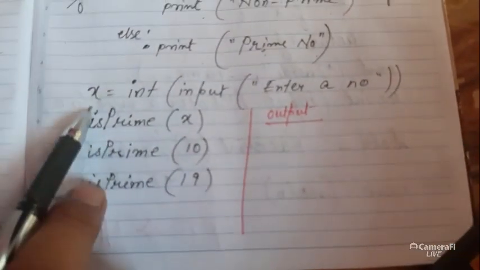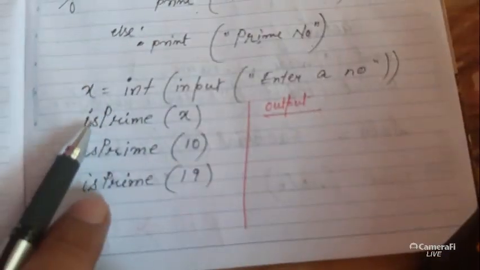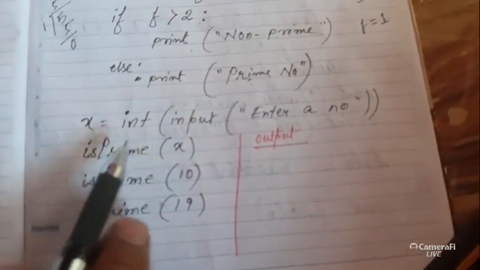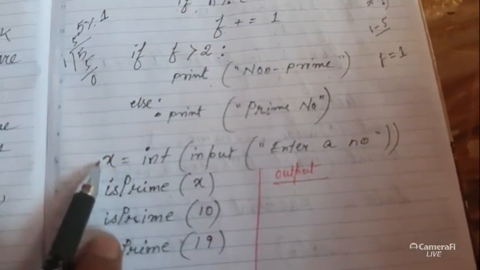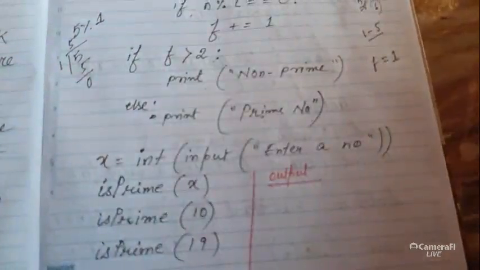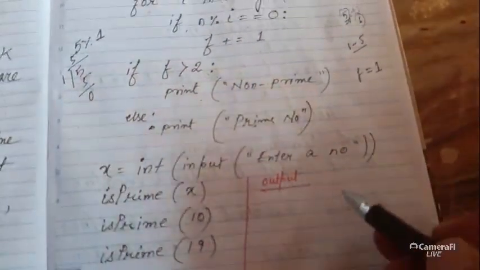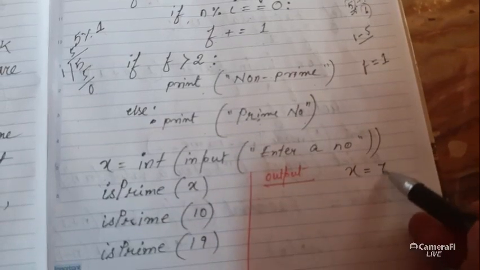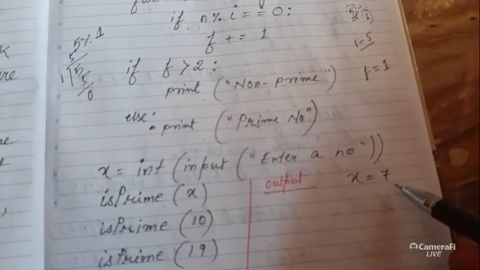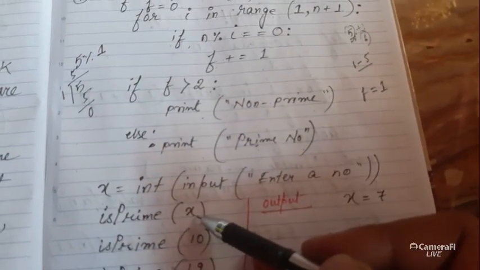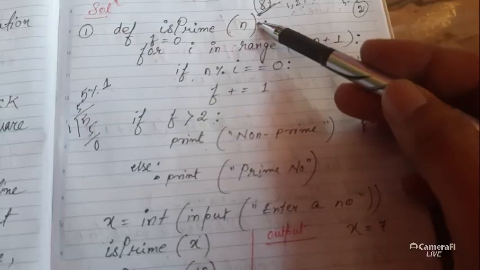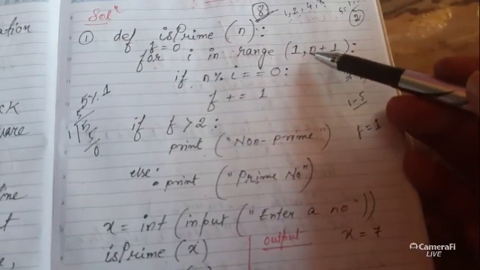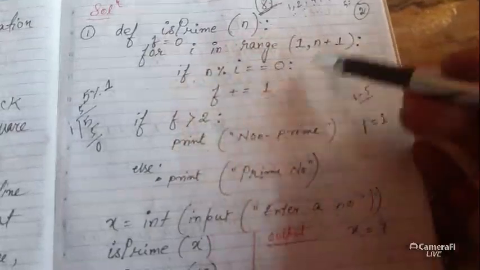Let's see. Suppose we are entering one value, x = input, enter a number, and then is_prime(x). So in the is_prime function we are passing the parameter x. We don't know what the value of x will be, so suppose I take the value of x as 7. When we pass this x as 7, this x will go to this n, and then the loop will run up to n.